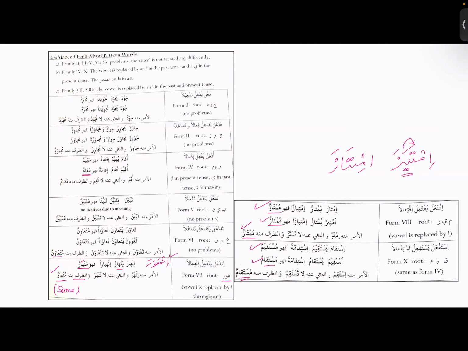Okay, so now these are the examples of Ajwaf in Mazid Fihi. We need to remember at least one word for each bab, right? So for family 2, Jawada, Yujawidu, Tajweedan, right? So we can remember that one. From family 3, Jawaza, Yujawizu. So these are good examples to remember Ajwaf, at least one of them.